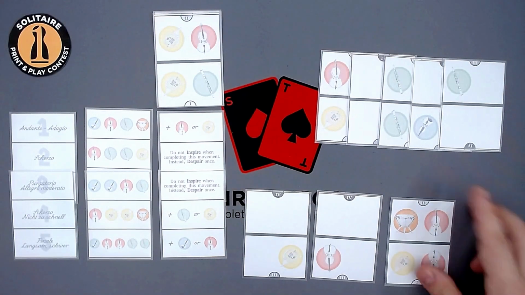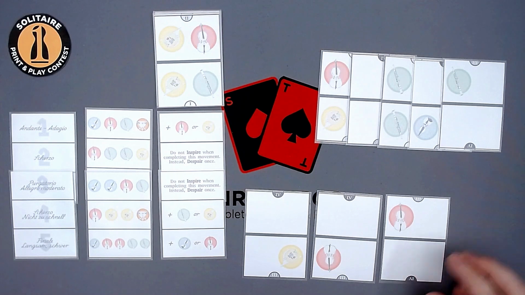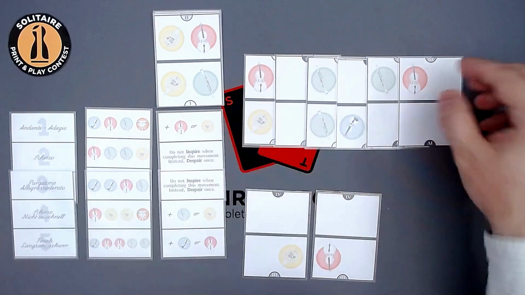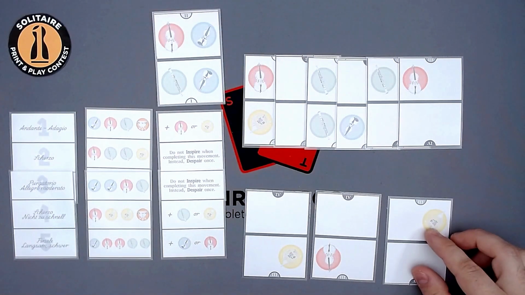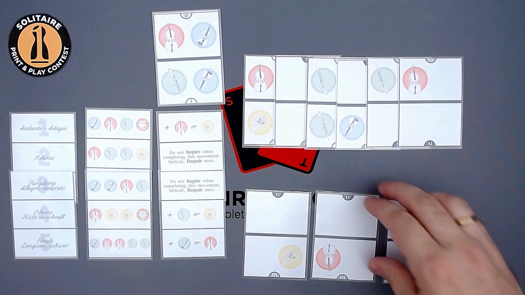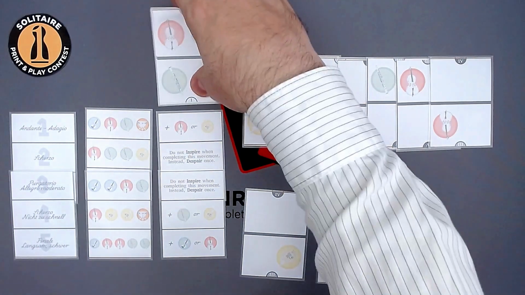So I need to despair something, but I can only despair this one here. Oh man. But we do need a red one. Let me put that there. Draw one. Despair one. I don't need a yellow, and these are all nothing either, so I can just put anything here, I suppose. Draw another one.